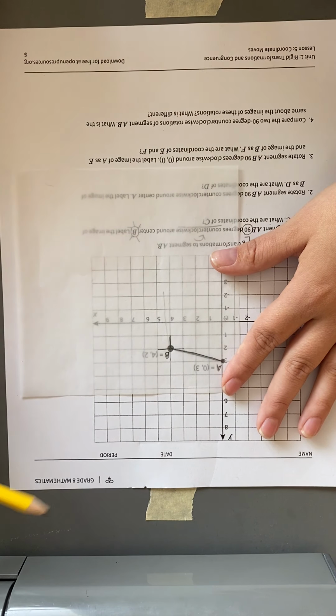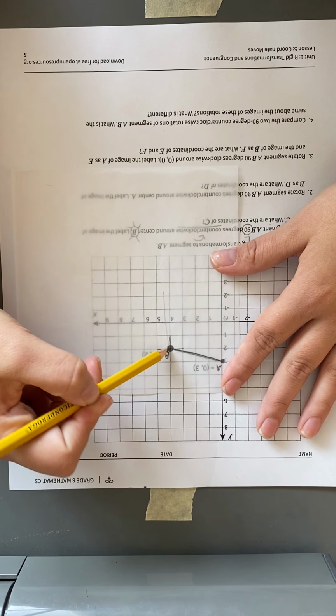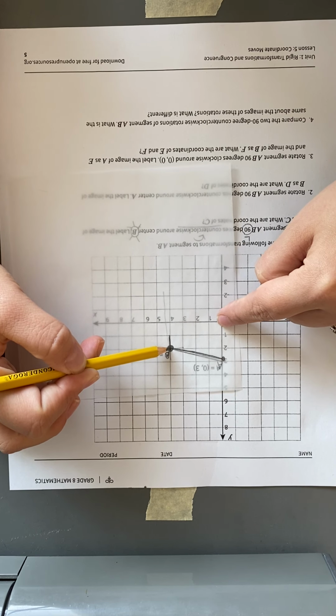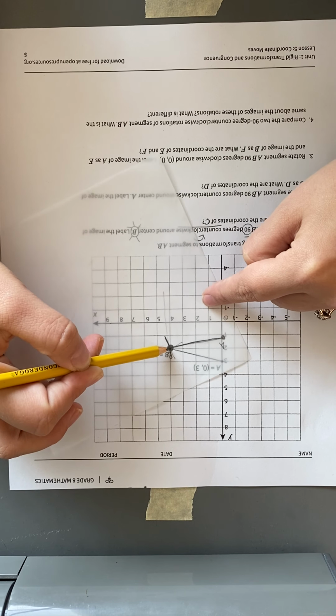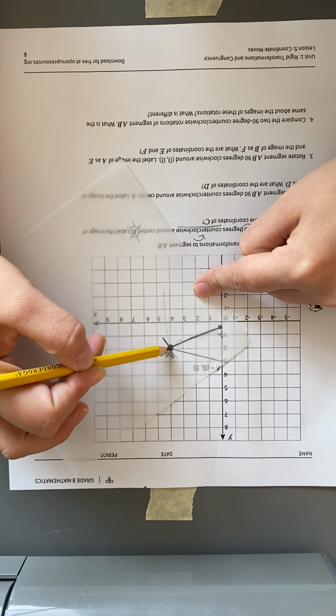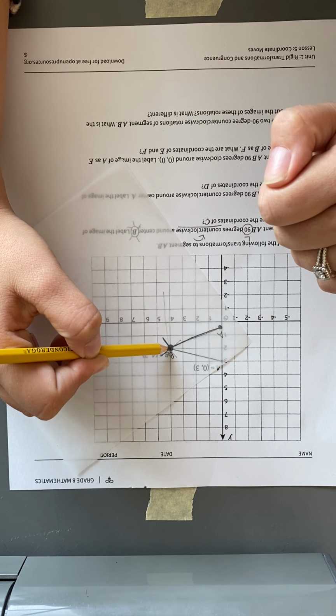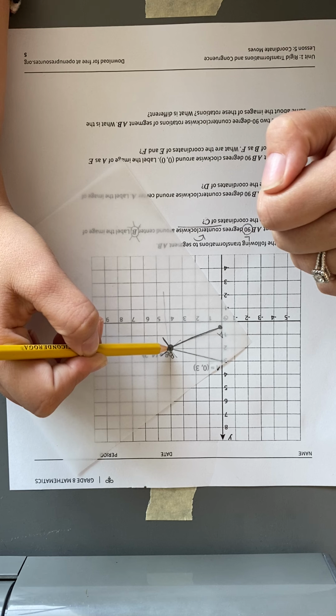So I'm going to get you just started here. Put your pencil tip on B. If we're going counterclockwise, we're going to the left. So right now I'm going to pause you on this video, and I want you to figure out where this line segment should be.